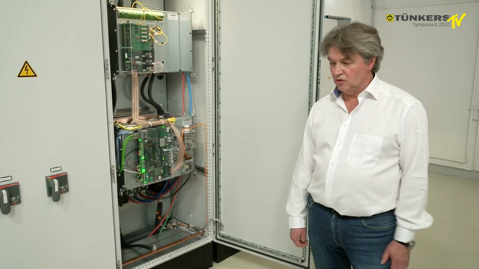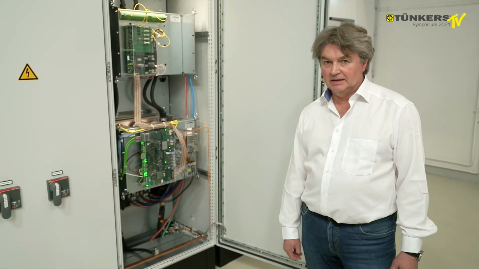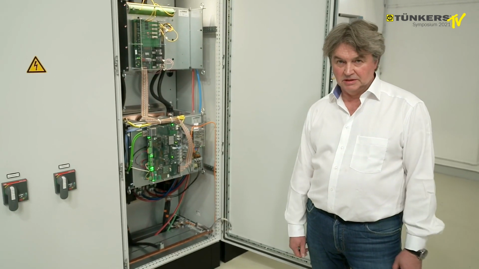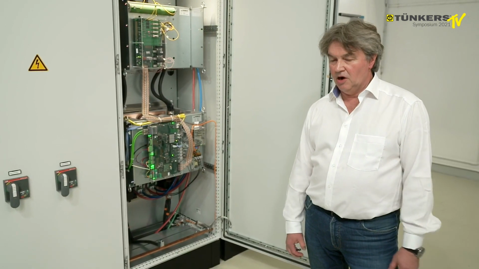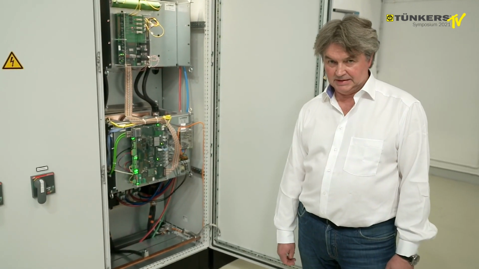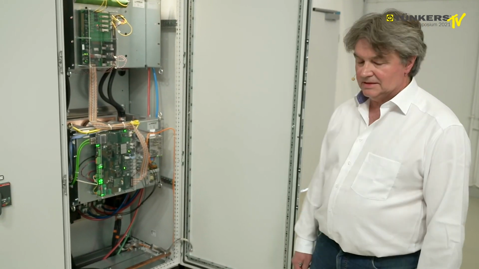It's also highly energy efficient, so the losses in the converter, but also in the other components of the system, have been optimized and minimized. So in the transformer converter, but also in the secondary circuit of the system, it's been optimized.